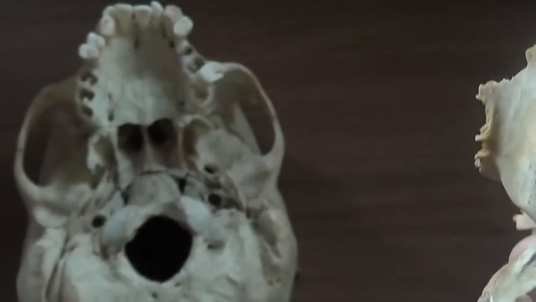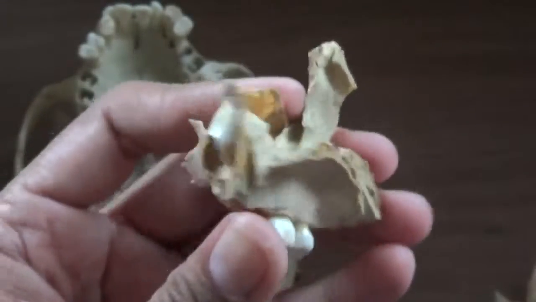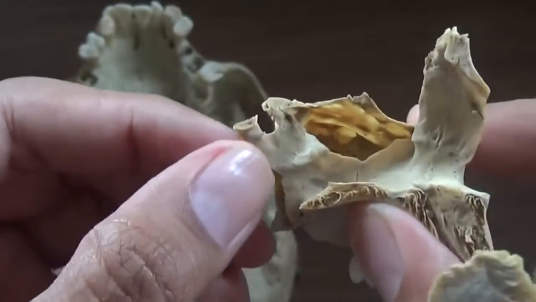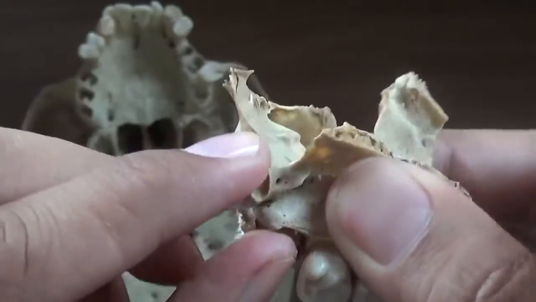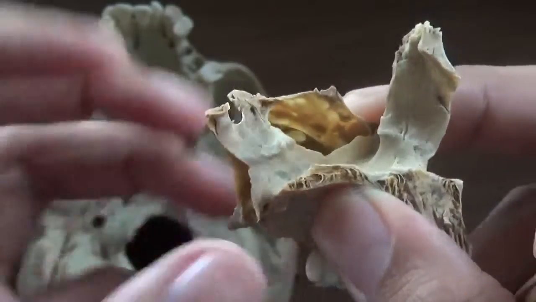Let me show you. This is maxilla with attached palatine bone, and this is the pyramidal process of palatine bone.